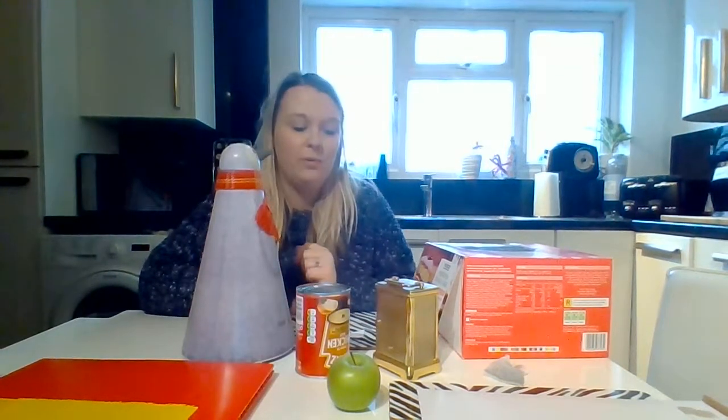So I've got some objects here. Some of them are 2D shapes, some of them are 3D shapes. I'm going to go through them all. These are things that I found around my house. I'm going to go through them all and then I'm going to see if you can remember any of the names of them and then I'm going to explain to you what we're going to do after that.